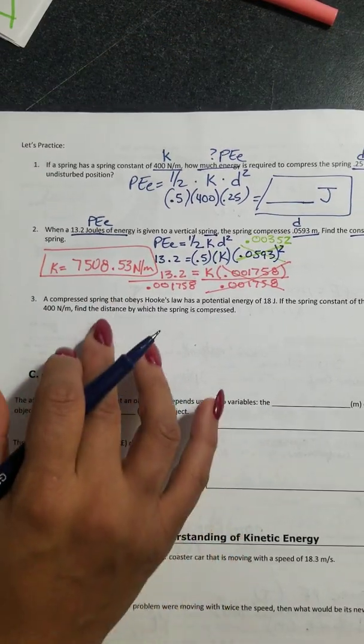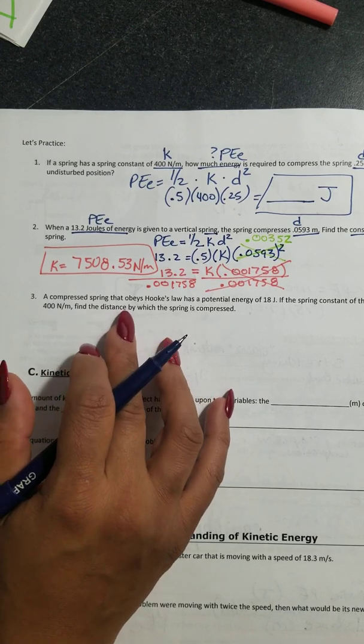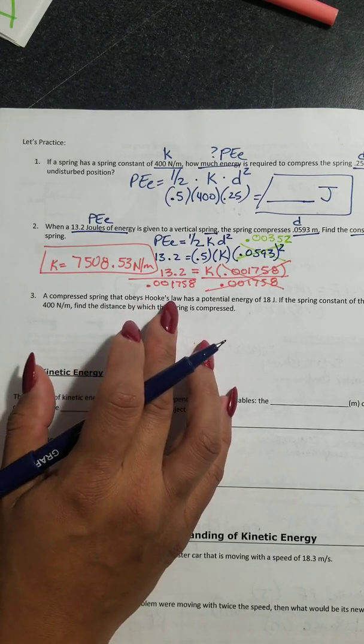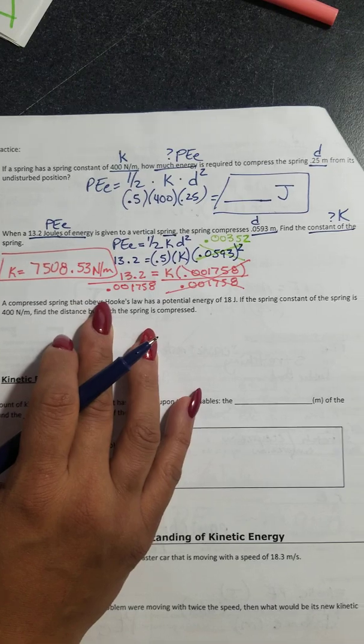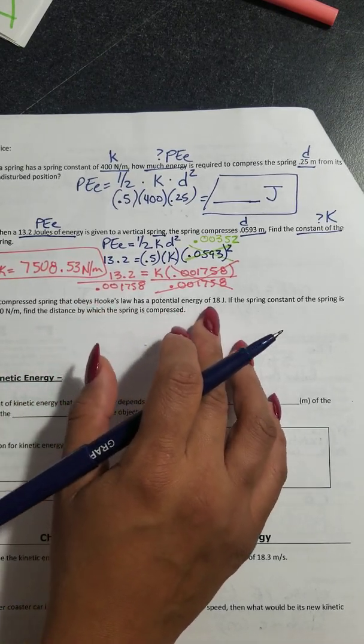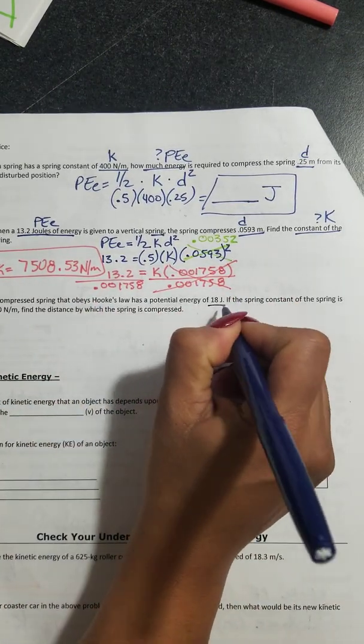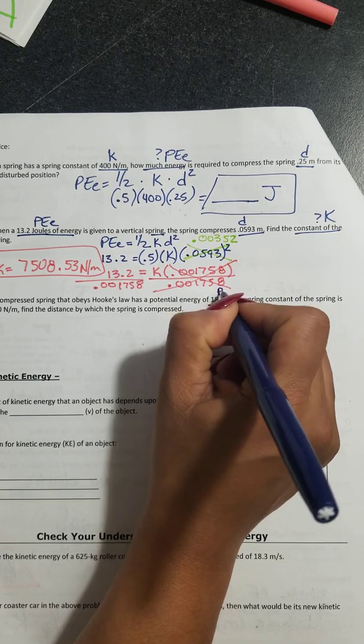Next one, a compressed spring that obeys Hooke's law, and the equation is called Hooke's law, to the potential energy. And what kind of potential energy, since we're talking about a spring? PEE.